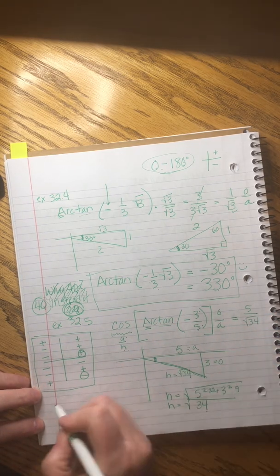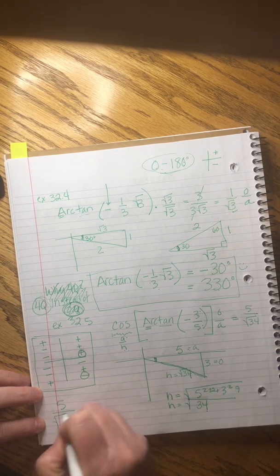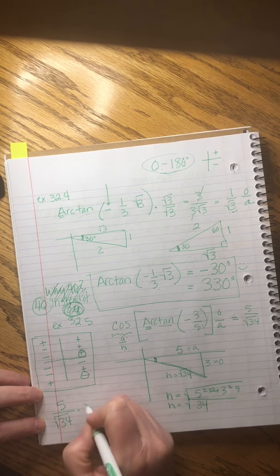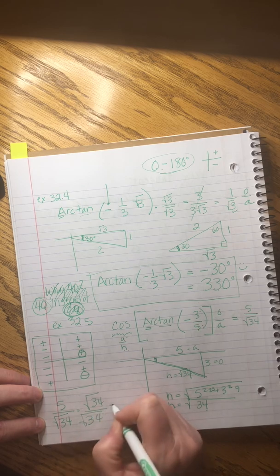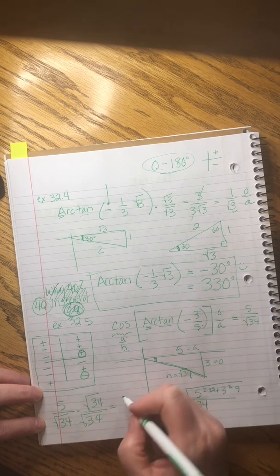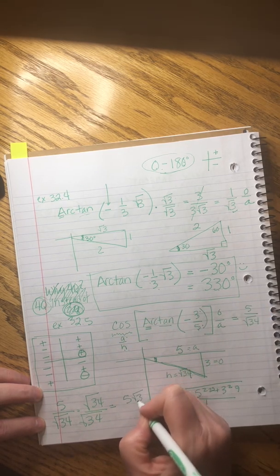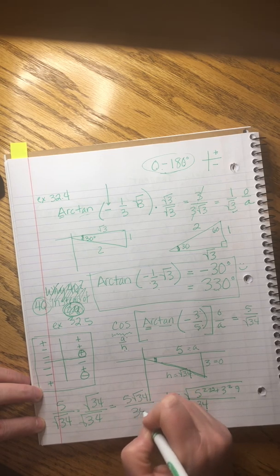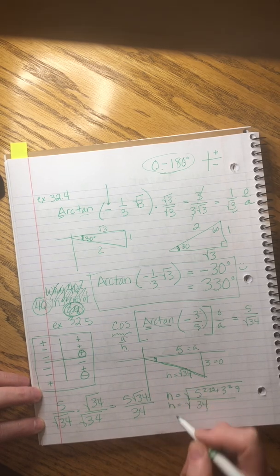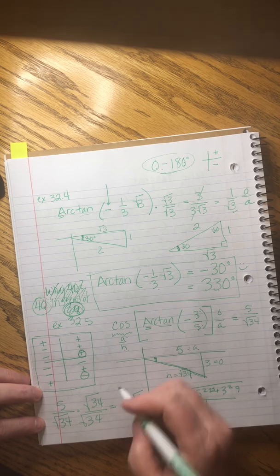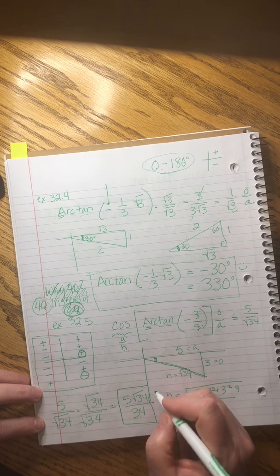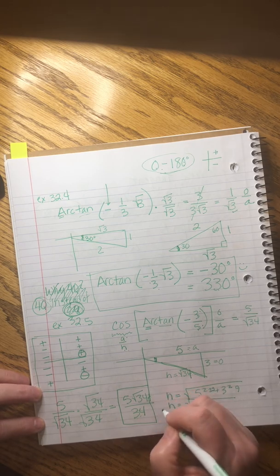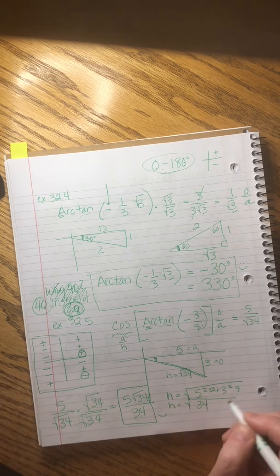Let me bring it down here so you can see. 5 times the square root of 34. We rationalize it. And our final answer to all of this is 5 times the square root of 34 over 34. We can't simplify that. It's 17 times 2. We can't simplify here. That's our final answer. And this is 5. Yes, that's correct.